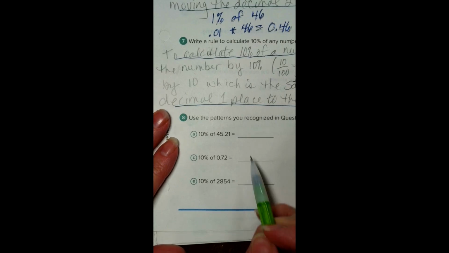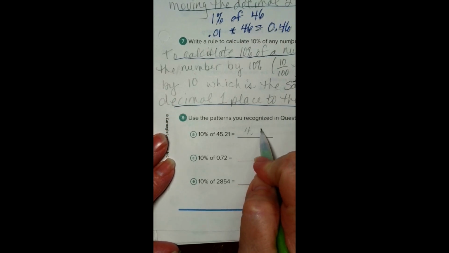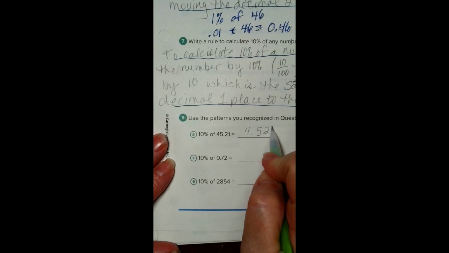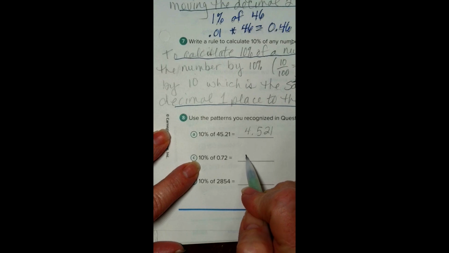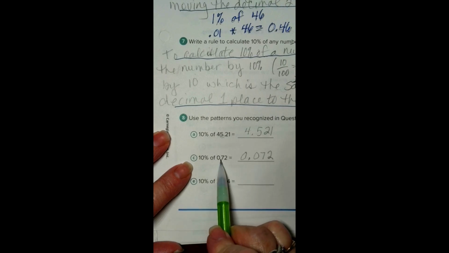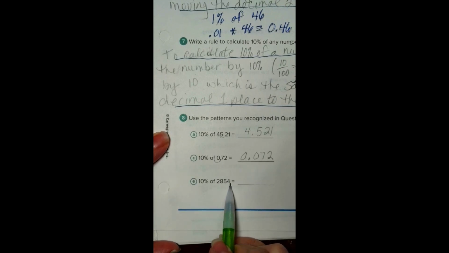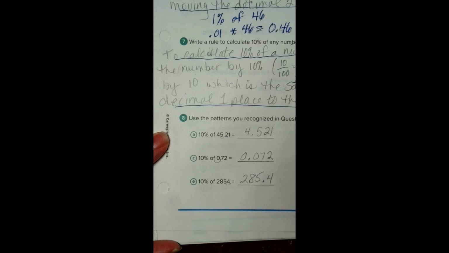So this becomes 4.521. 10% of a number, so it'll become 0.072. One place to the left, one place to the left. Right now the decimal is at the end after the 4, so one place to the left will make it 285 and 4/10.